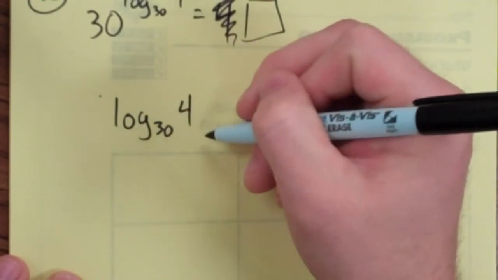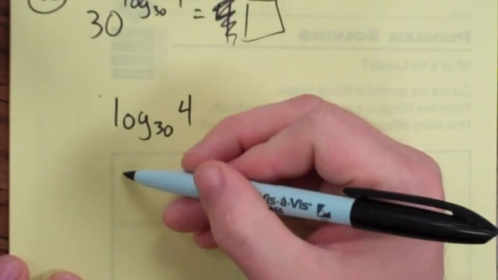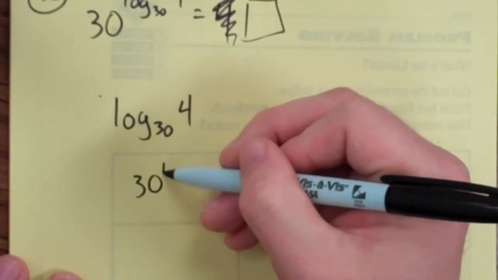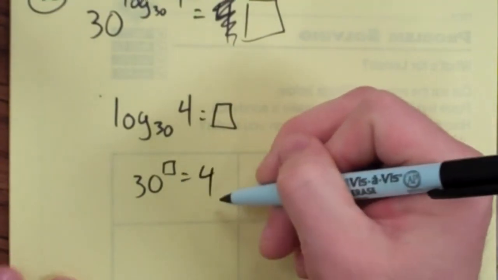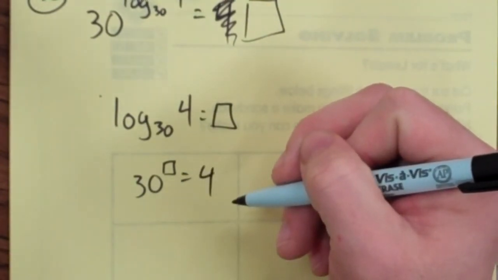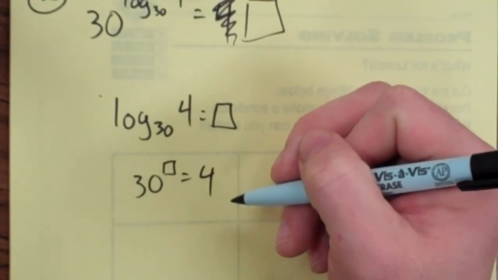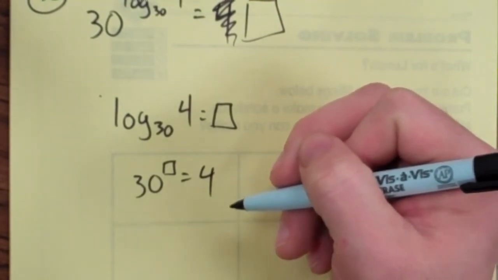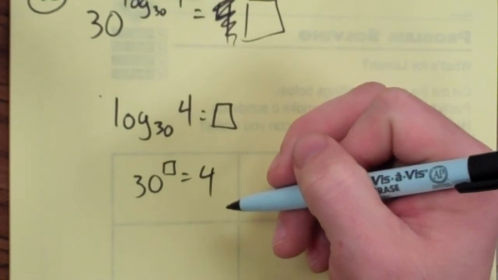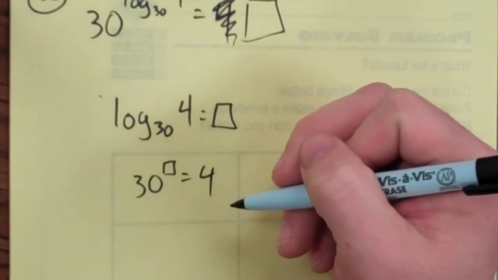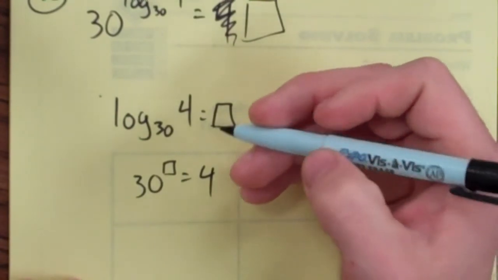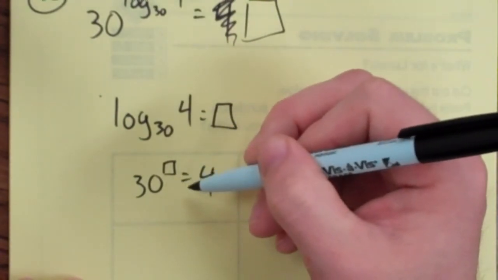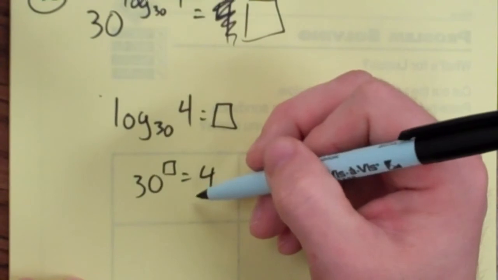What's this asking? This is asking 30 to the what is 4? Okay, well, I don't know about you, but I am not that good in my head thinking about 30 to the what is 4. I can't come up with that. I know it's going to be some kind of a fraction. Other than that, I don't know. And it's probably going to be not a very nice fraction, or even a weird decimal or something.